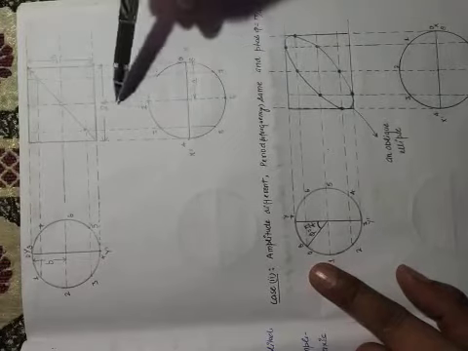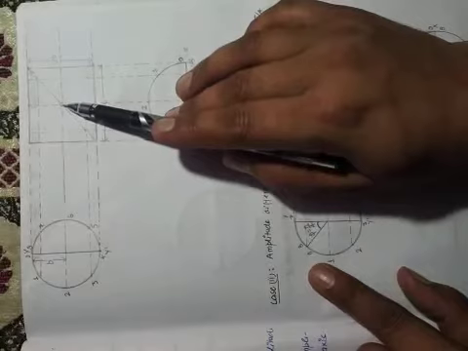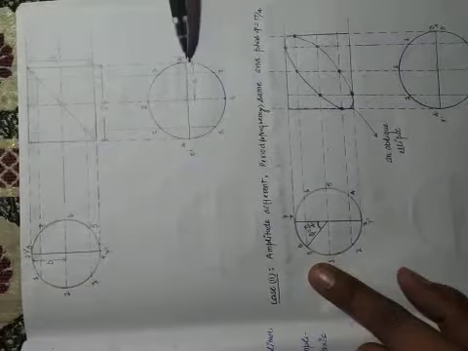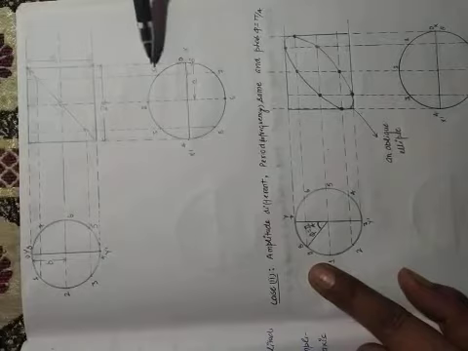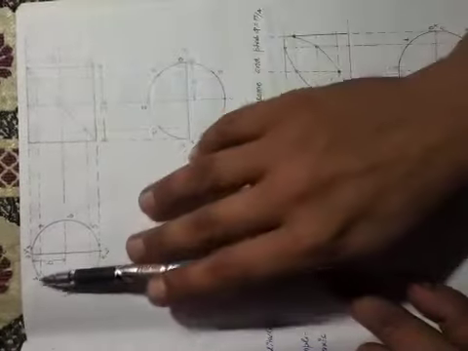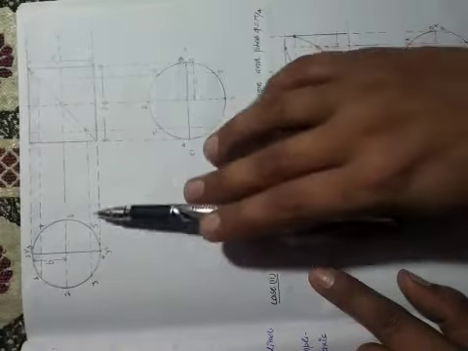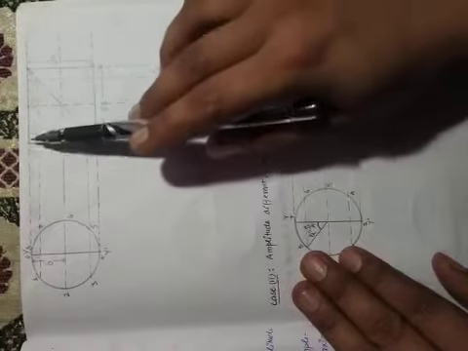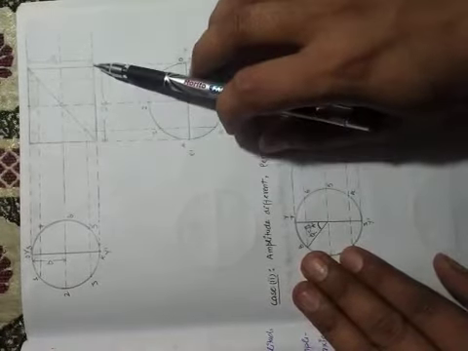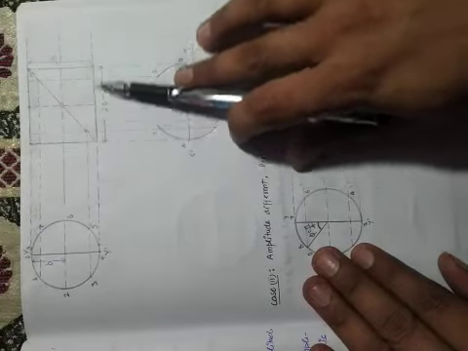Draw this projection, and draw the projection of the center from here. This will meet here. Again, draw the projection of the diameter. This is the projection of the diameter, and draw the projection of this diameter, this and this. The intersections of these projections enclose a rectangle-shaped figure.